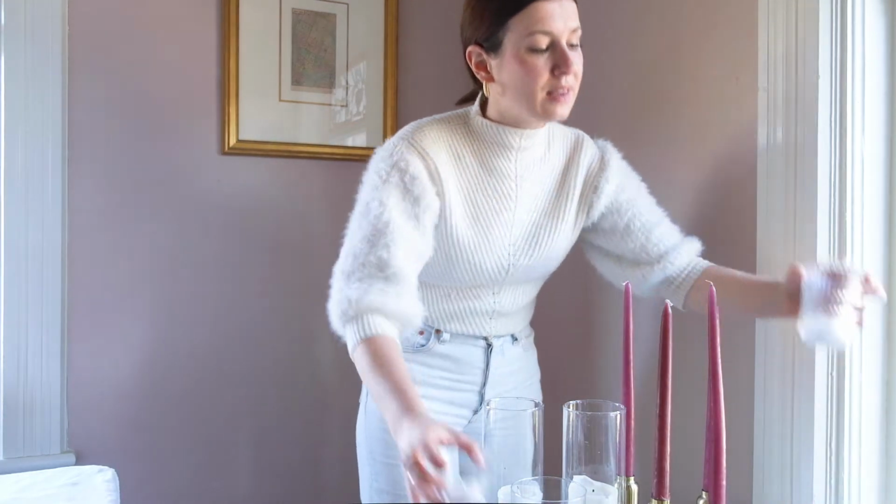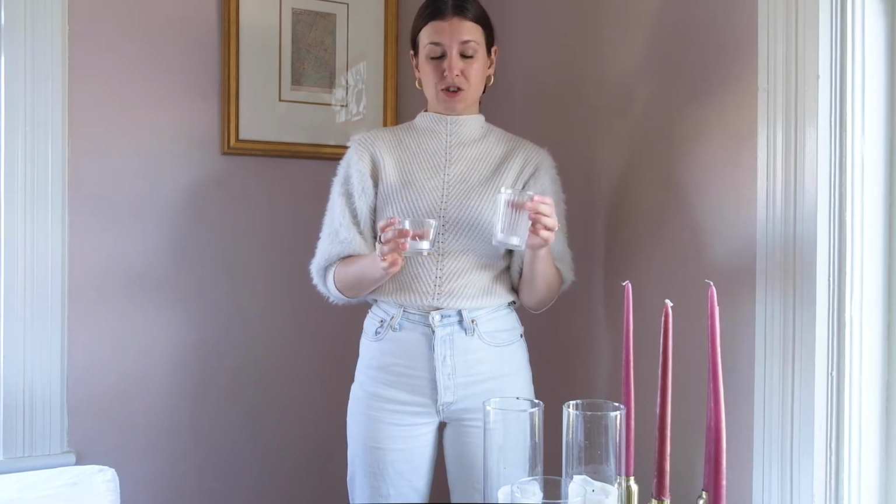And then the final is a votive candle. These are the ones that are kind of small cups. They're the most affordable and they just look beautiful because you can add a lot of light to your table for not a lot of cost.